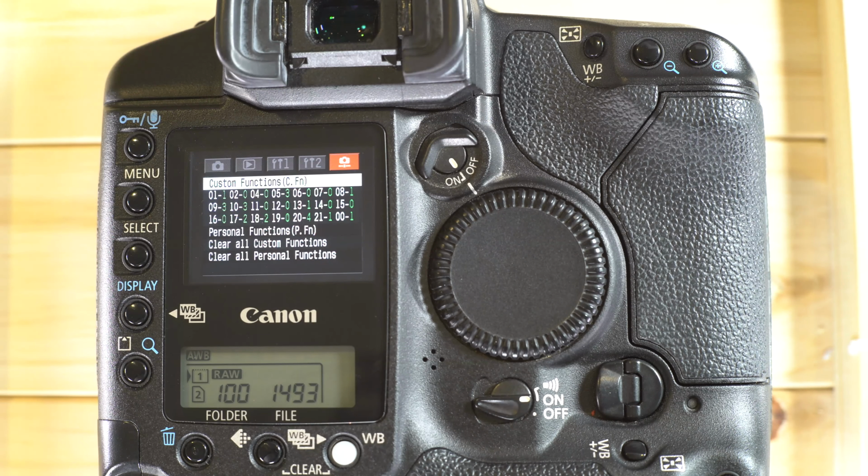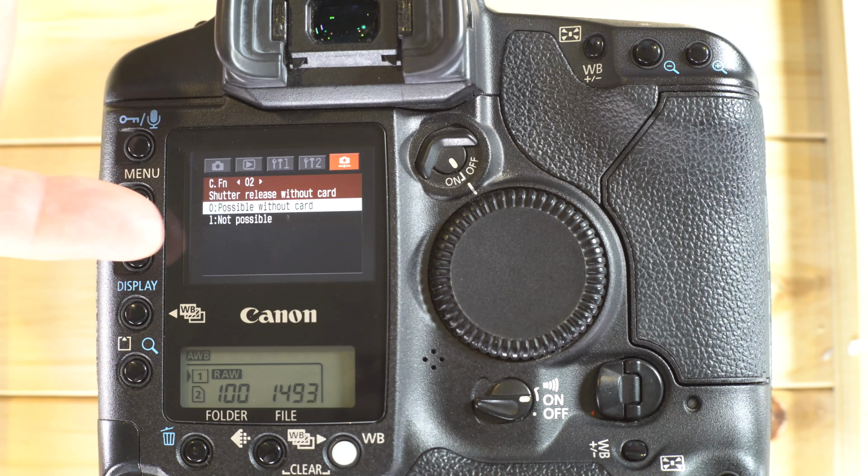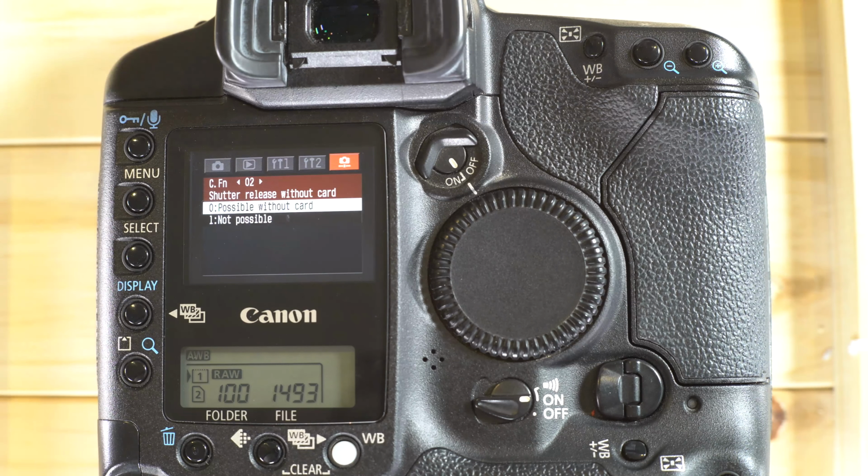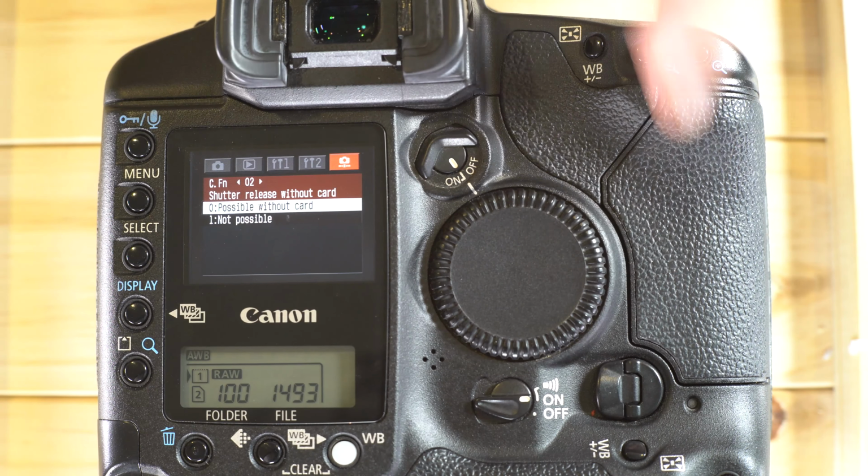Custom function 2 is firing the shutter with or without the card, and that's just on or off. If you have this on, the shutter will fire without a card. If you have it off, which is not possible, then the shutter will not fire without any memory cards. Using option 1 is a good way to remember that, or to figure out quickly if you don't have a card. If you press the shutter button and nothing happens, you know you need to grab a card before you head out.